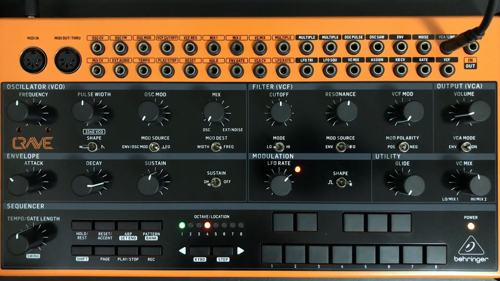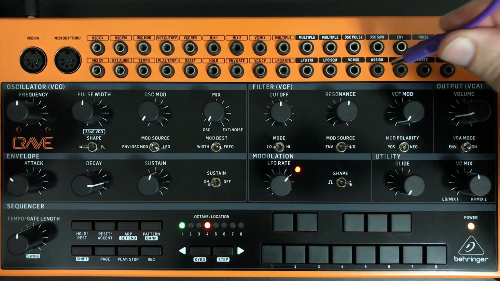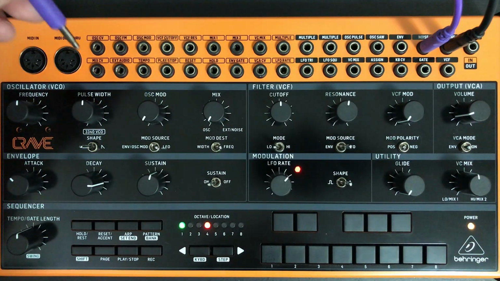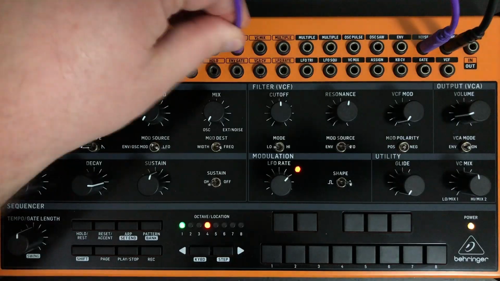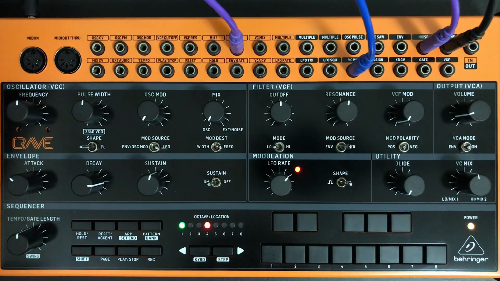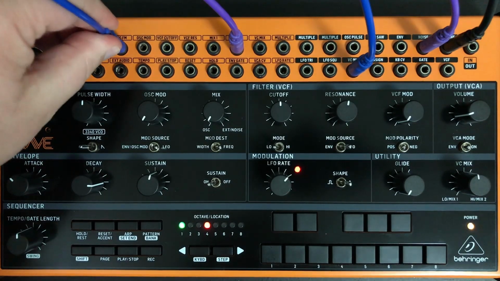But what I can do is I can use noise as yet another modulation source. So I'm going to set my noise to go into VC Mix 2, and then the output of VC Mix into oscillator FM.